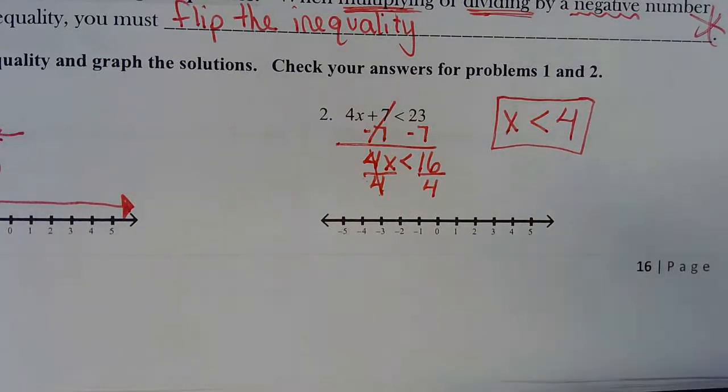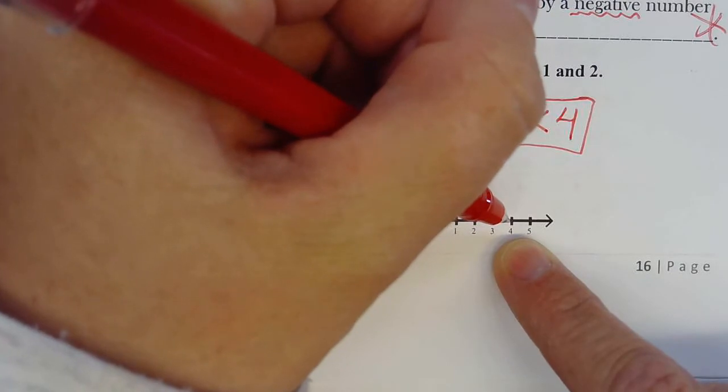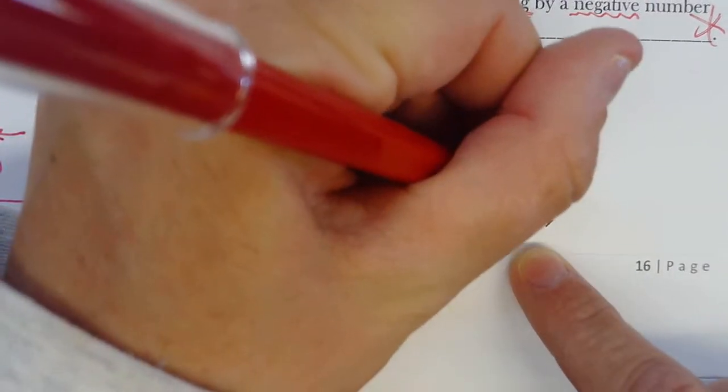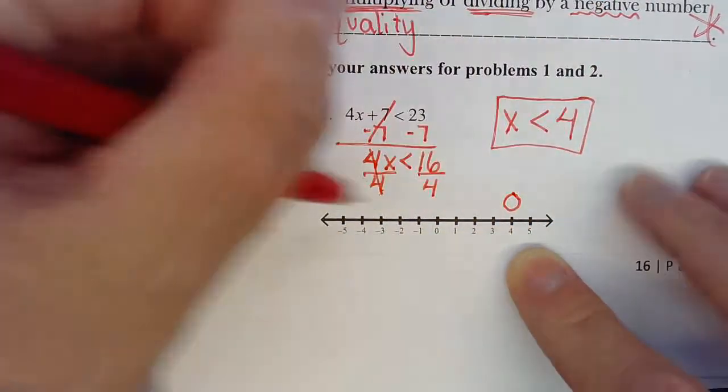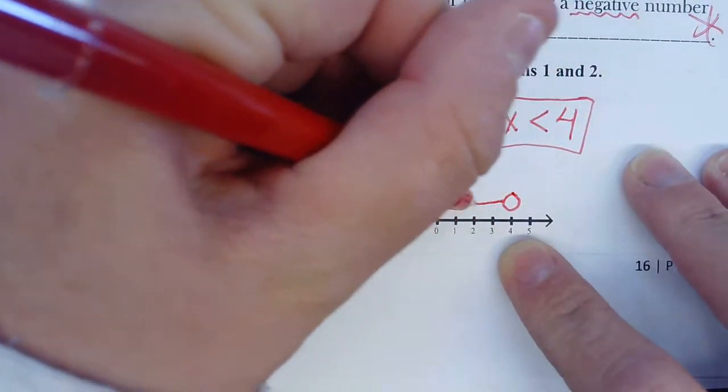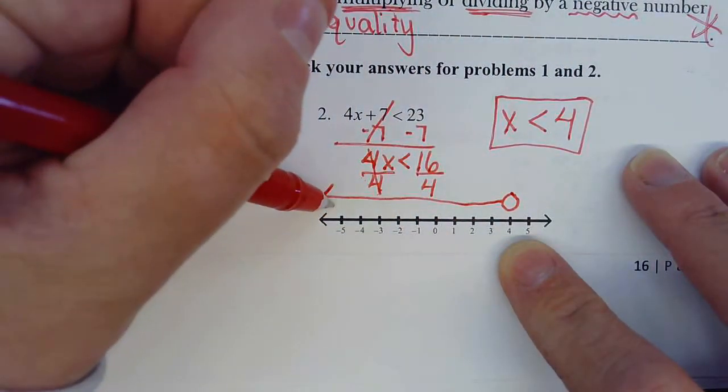So now we need to graph it on our number line. Go to 4. Open or closed circle? Open. Do I draw my line to the left or to the right? Left.